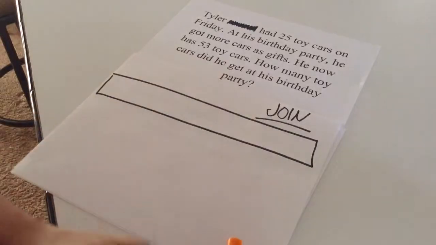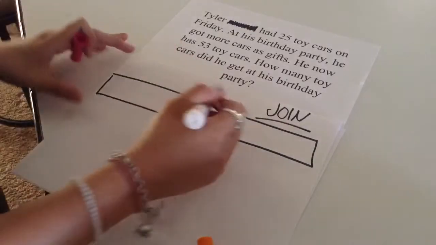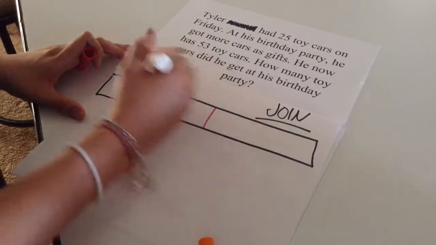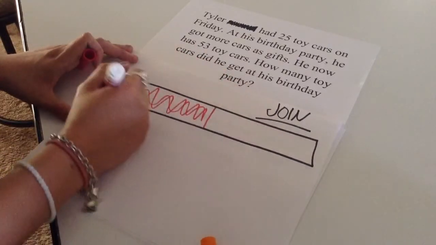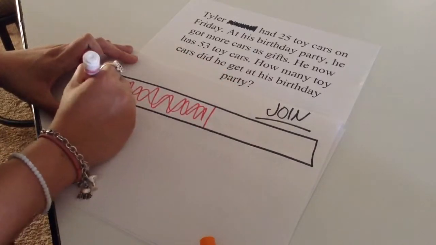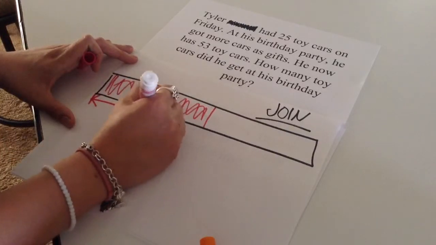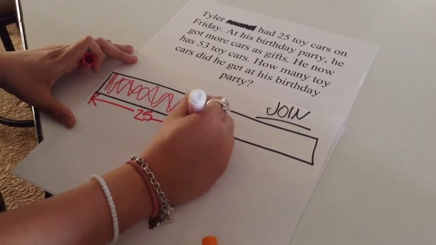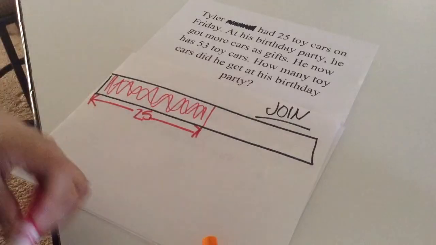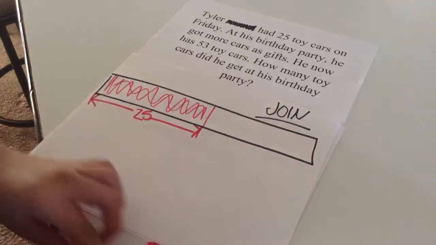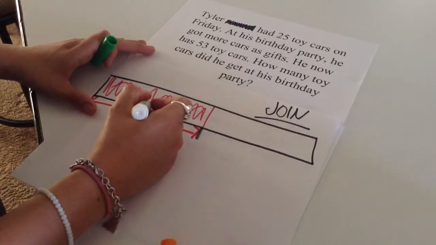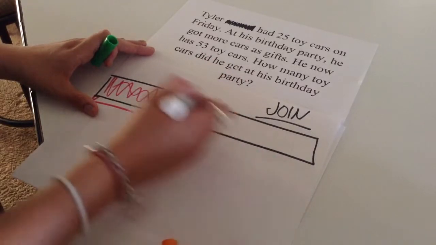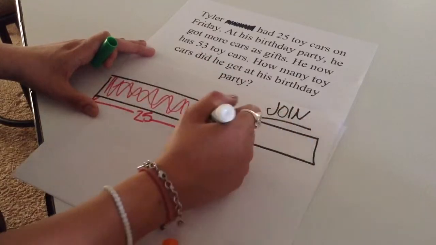And I'm going to make my pink side a little bigger. So that's going to indicate the 25 that he started out with. And I'm going to use the green to indicate how many he got, because 25 plus however many he got is what got him the total 53.